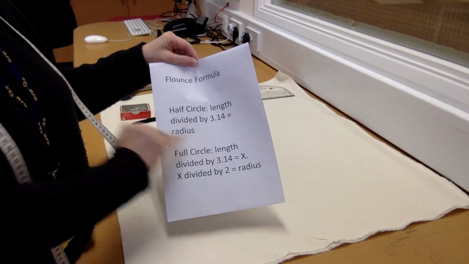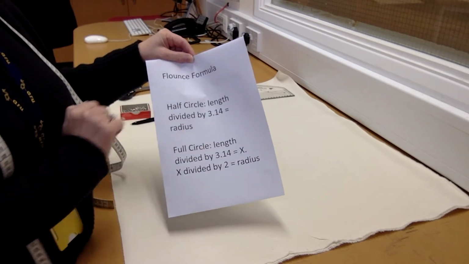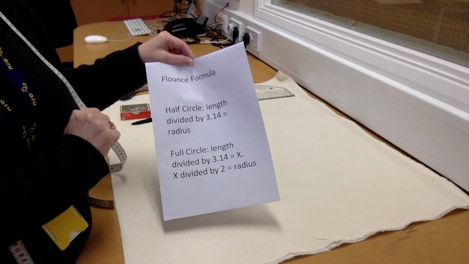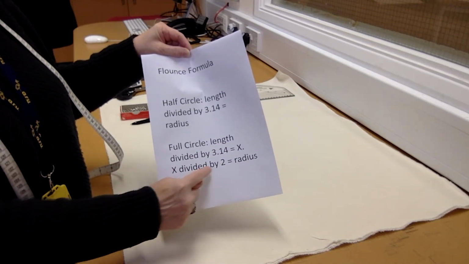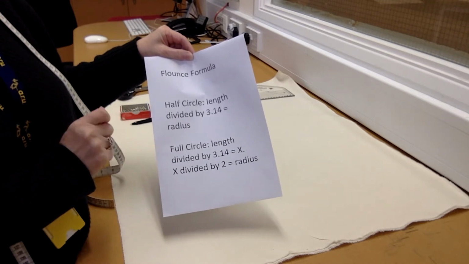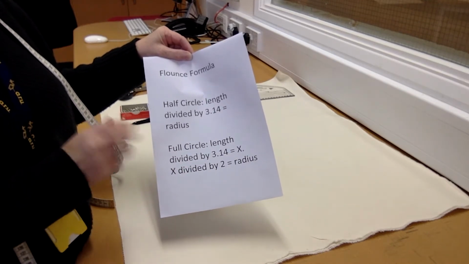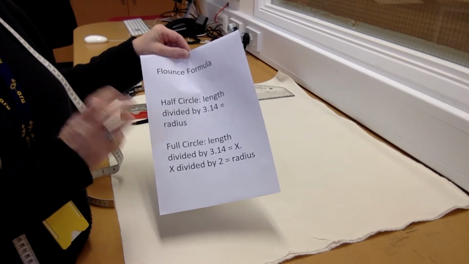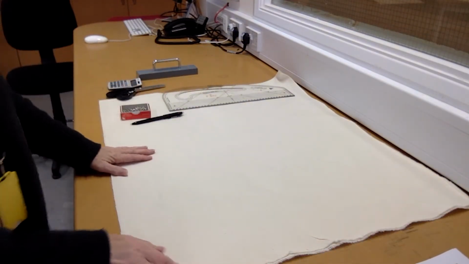Now if I want to create a full circle, I need to take my length, as I did here. I've divided it by the 3.14, and my answer is 9.6. Now I want to take that answer and divide that again by 2, and that will give me the radius I need for a full circle. And in this case, it would be 4.8 centimetres. Again, I've rounded that up a little bit to make that easier to mark out. So this is the formula you need to apply to any flounce circles that you're going to create. So let's have a look at how we're going to mark those out.